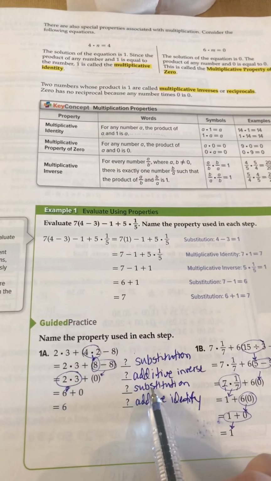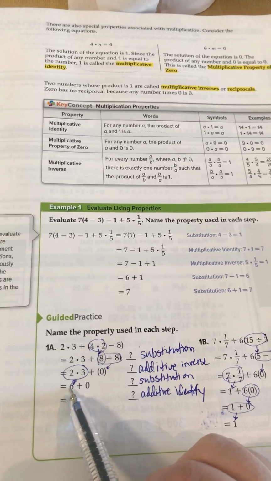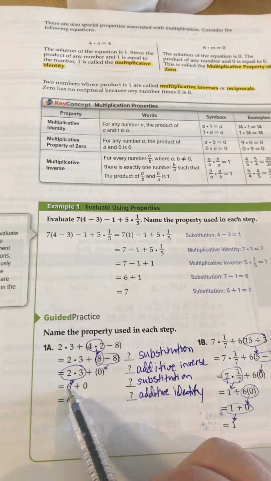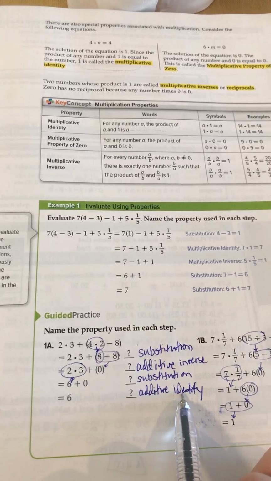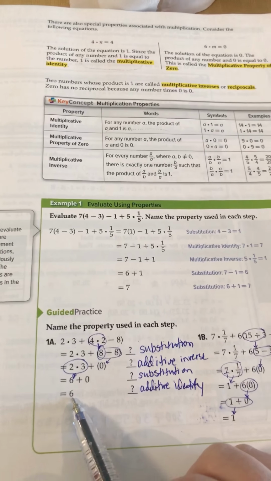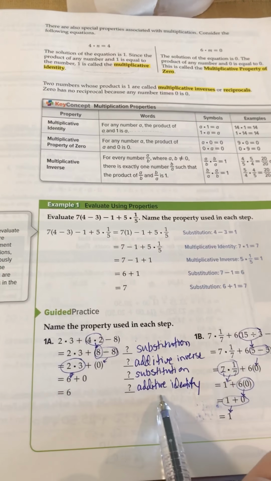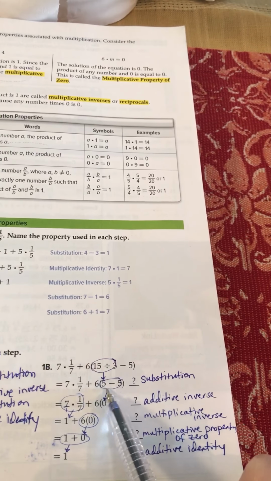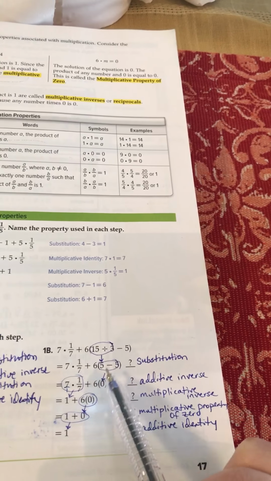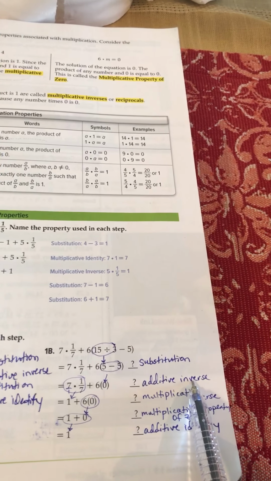Here again, it's multiplication, so this is substitution. And then anytime you add a number by 0, this is called an additive identity because it doesn't change at all when you add 0 to something. So this is additive identity. Over here again, division would be substitution. Then we have 5 minus 5, which is again the additive inverse.